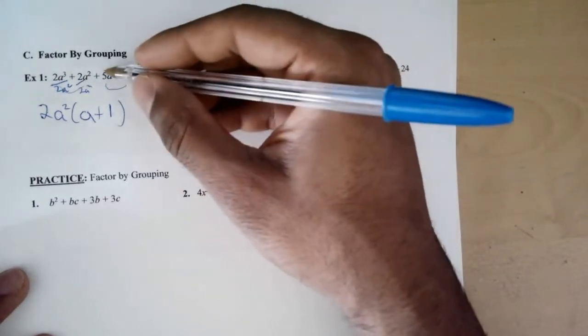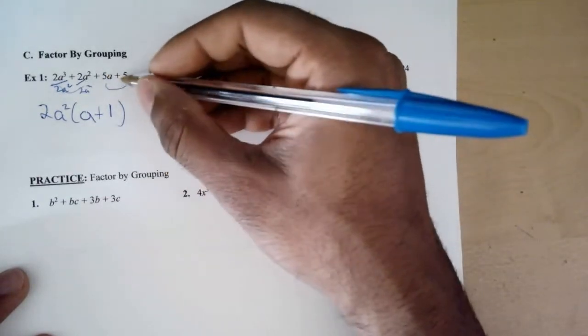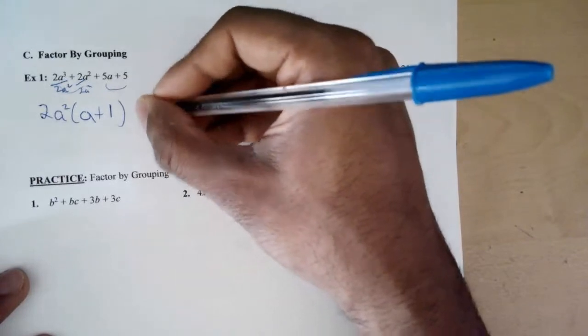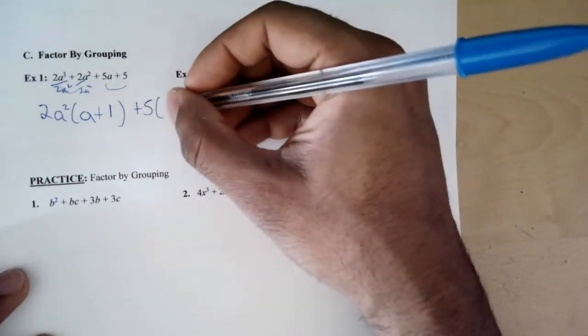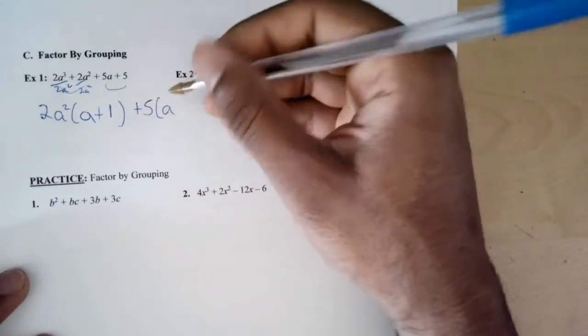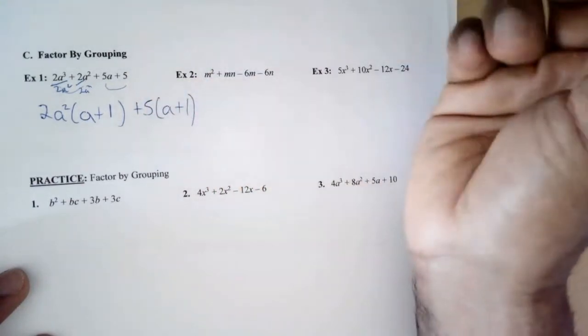Okay, so the second part here, they both have 5, so I can just simply put plus 5. So 5 times a gives you 5a. And 5 times 1 gives you 5, just plus 1. Okay, there we go.